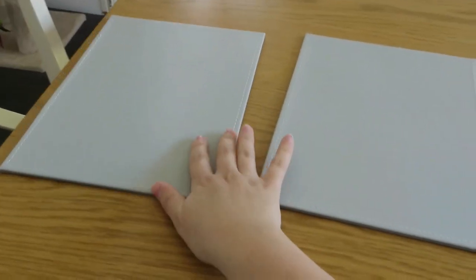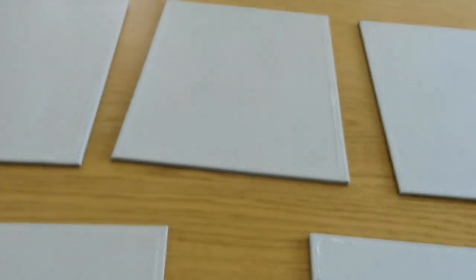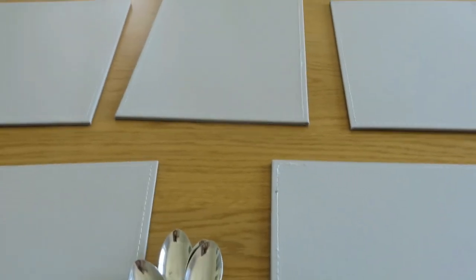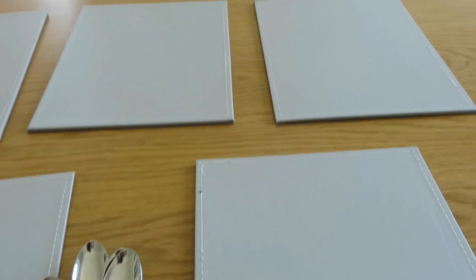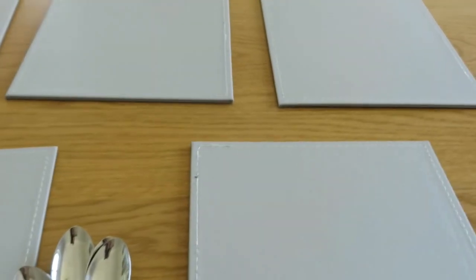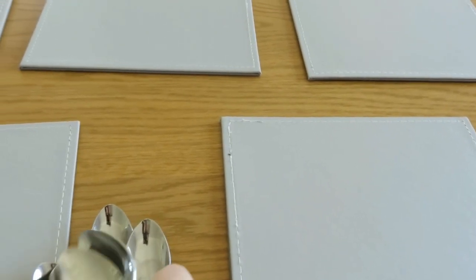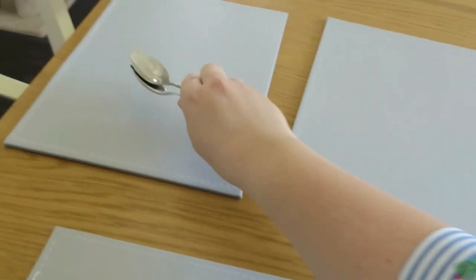Okay, this time I'm going to see whether I can make 5 equal groups. Are you ready? I'm going to use some spoons. You can use whatever you've got in your house. You can use pasta, you can use toys, you can use flowers, you can use grass. Well, grass leaves. 1, 2, 3.